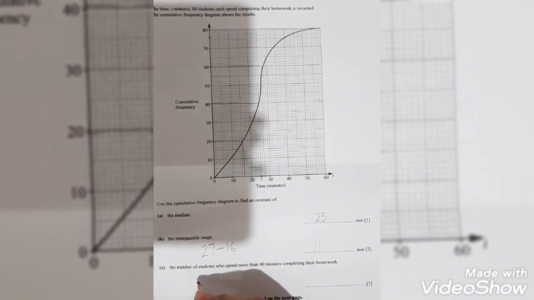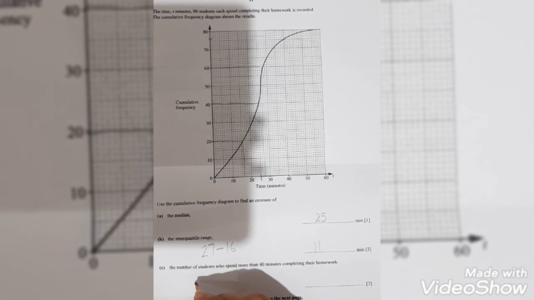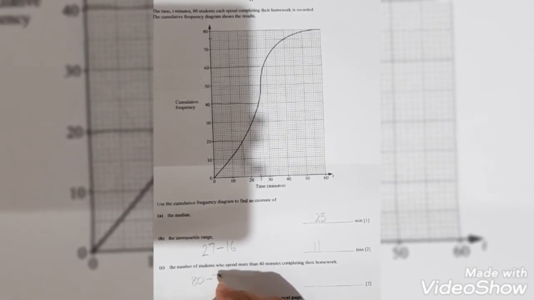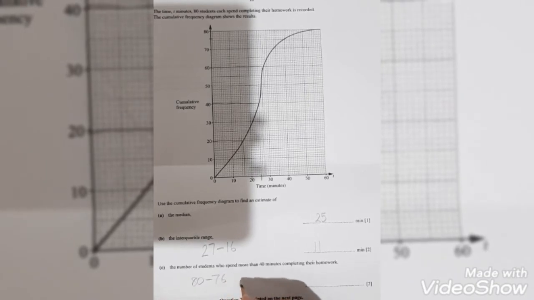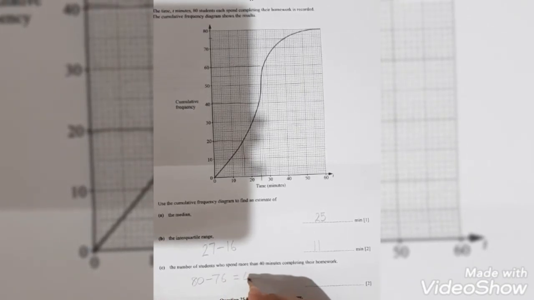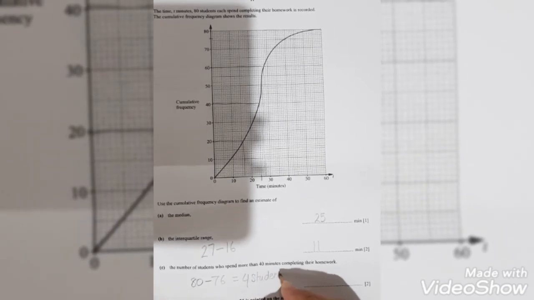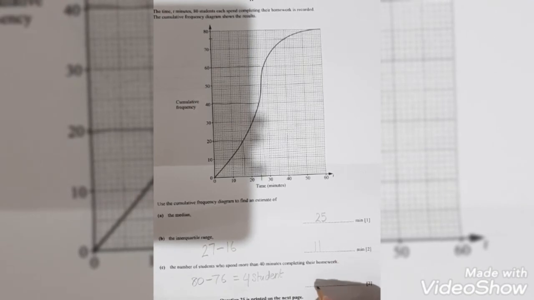So the remaining number of students who complete after 40 minutes will be 80 minus 76, which will be 4 students who complete their work after more than 40 minutes.